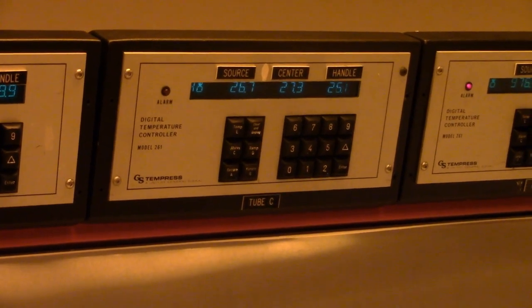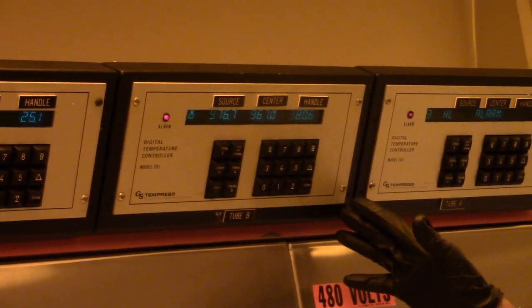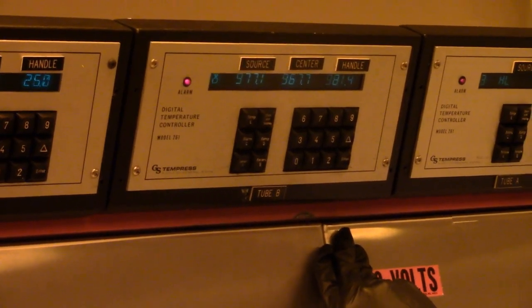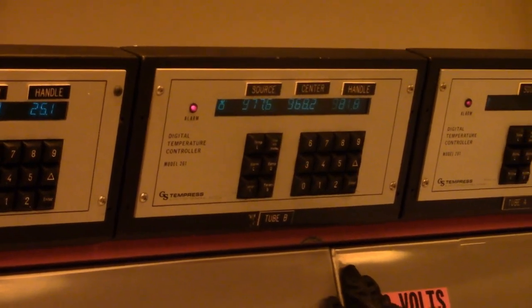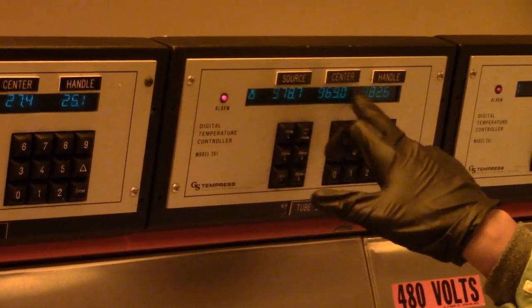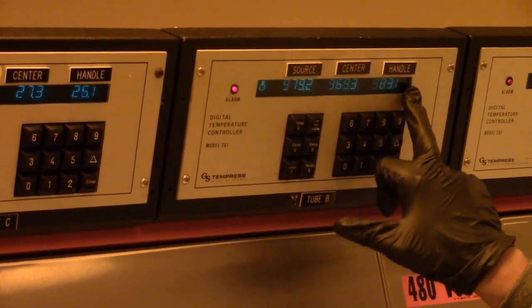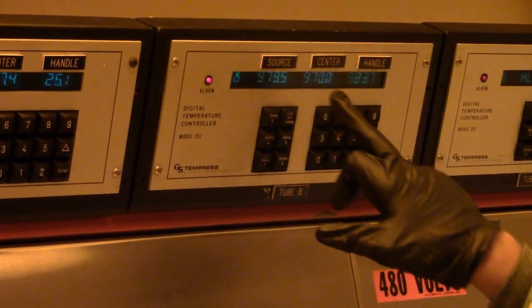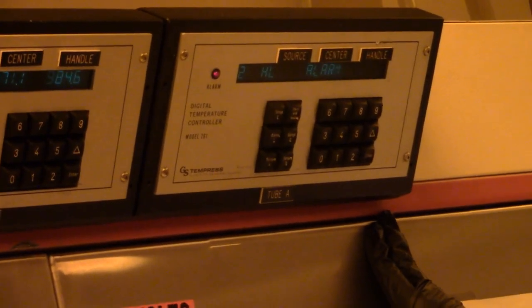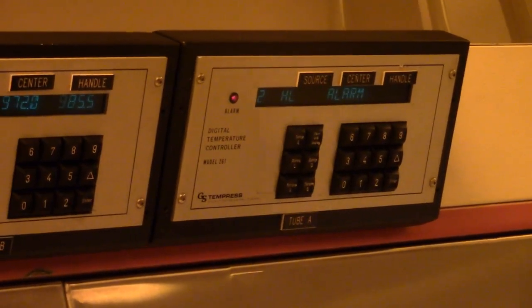Tube B is what we will be using in today's class to grow dry oxide using the flow of oxygen. As you can see, the PID controllers for Tube B are ramping up to the temperature that we need for this process, which is 1100 C. And Tube A is the tube we'll be using for doping later on when we are making MOSCAPs.